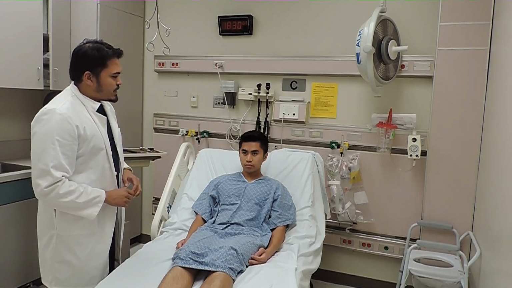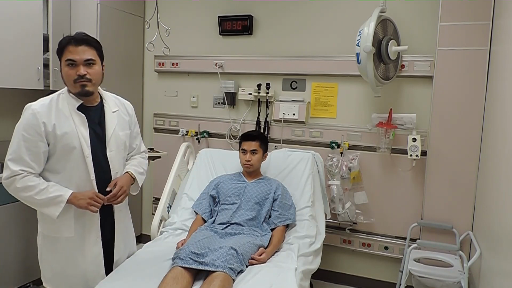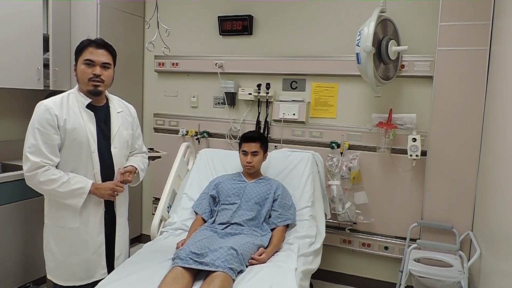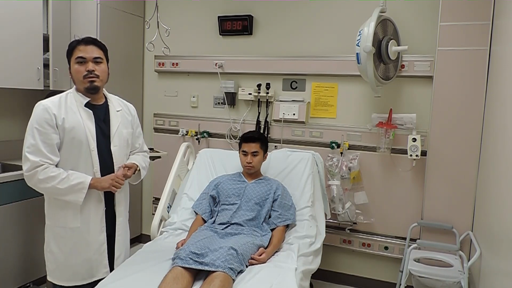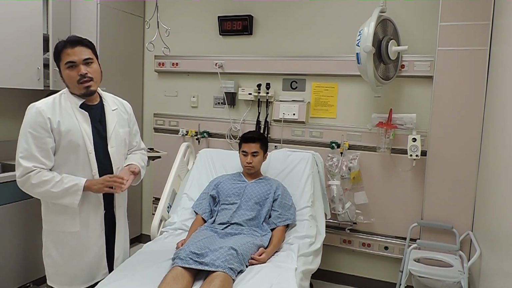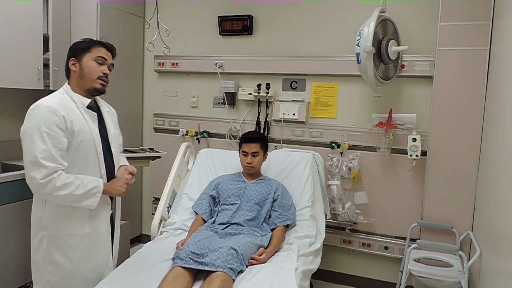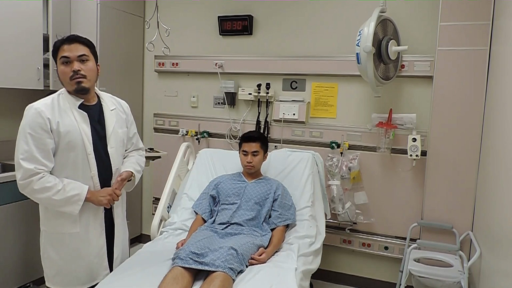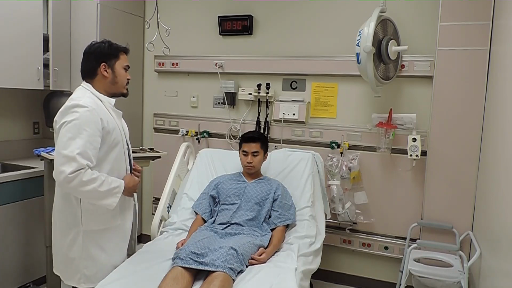I see that the patient has 4 moles on the face. I'm going to check for asymmetry, for borders that are irregular, for color that is blue and black or variegated, and I'm going to check if the diameter is greater than 6 millimeters, all of which are negative for the patient.